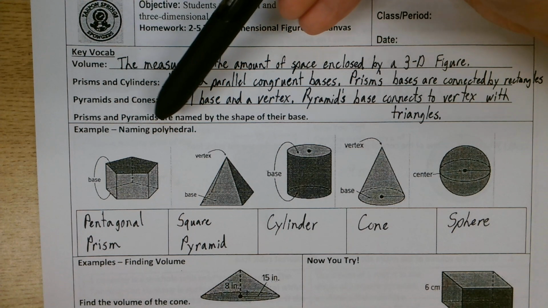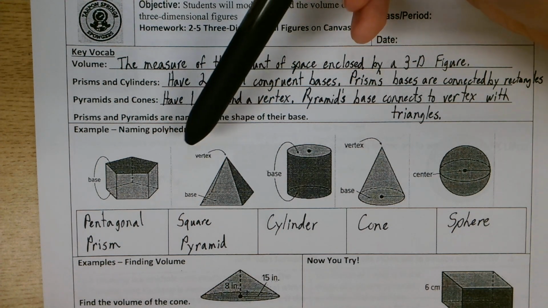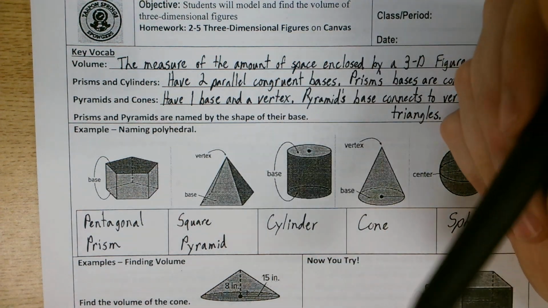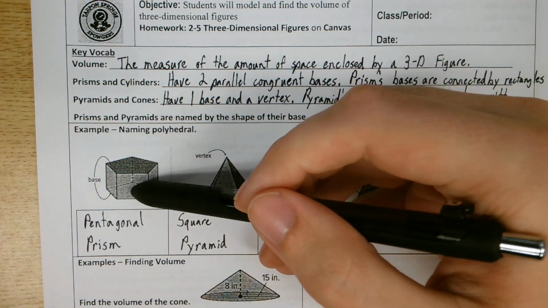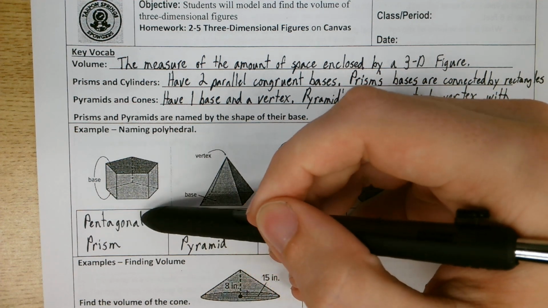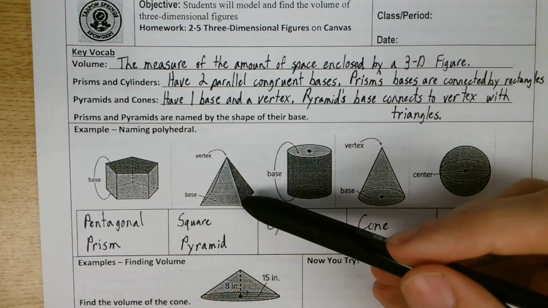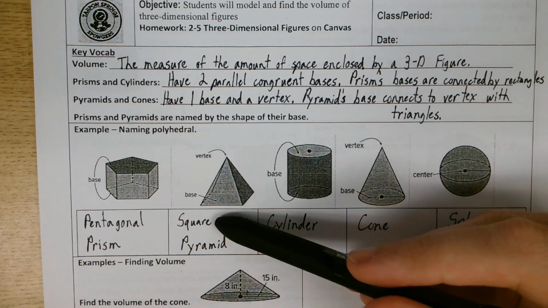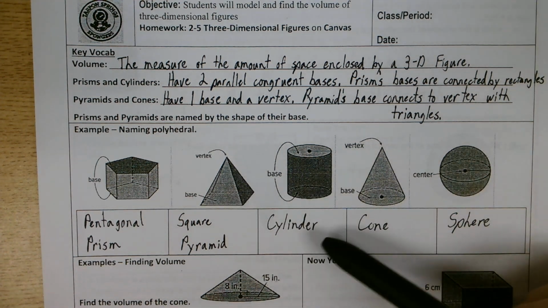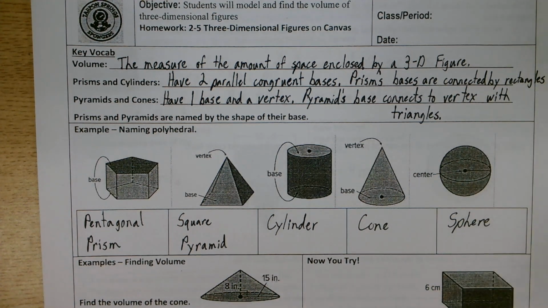Your prisms and pyramids are named by the shape of their base. It's important that you identify what the base is. Here, the base is a pentagon, so we call it a pentagonal prism. Here, the base of this pyramid was a square, so we call it a square pyramid. Then we've got a cylinder, a cone, and a sphere.